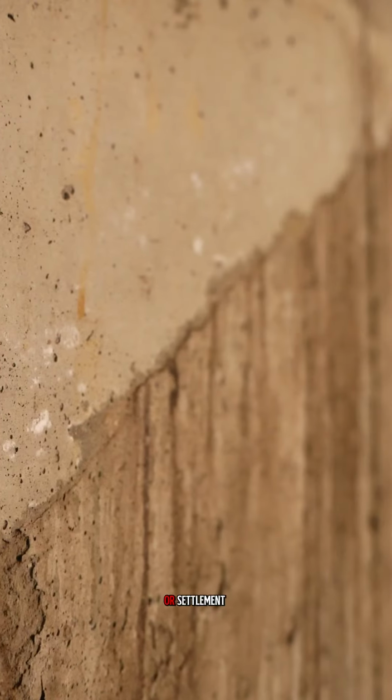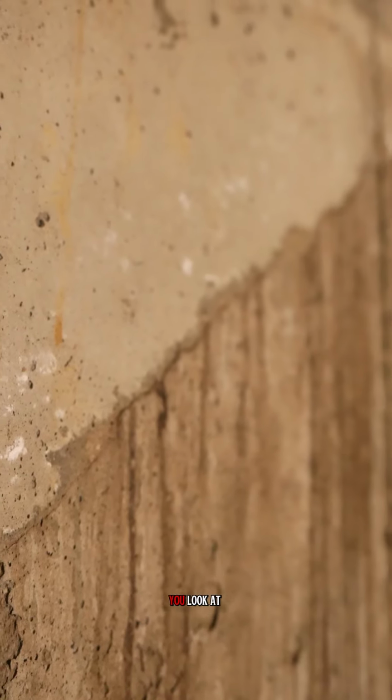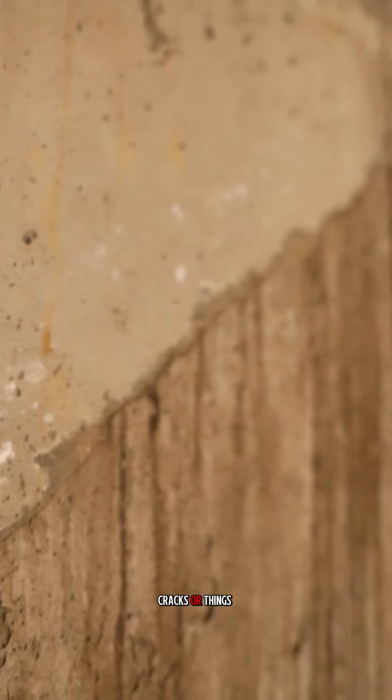Cracks in the foundation: generally, your diagonal cracks are indicative of inward and/or outward movement, so lateral in this direction. And often your vertical cracks are either shrinkage or settlement. So some things you look at with vertical cracks are things like, is it wider at the top than it is at the bottom, or vice versa?